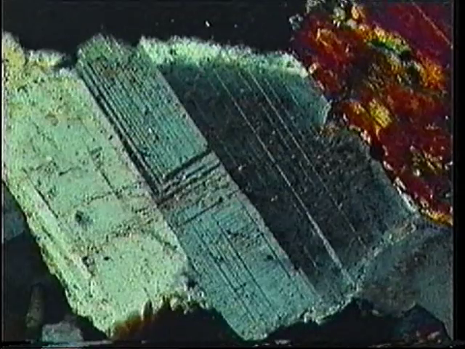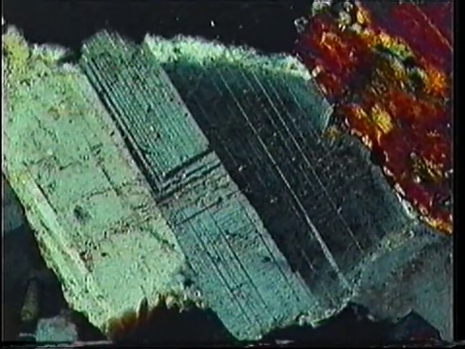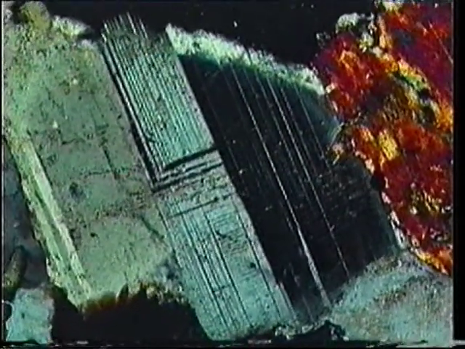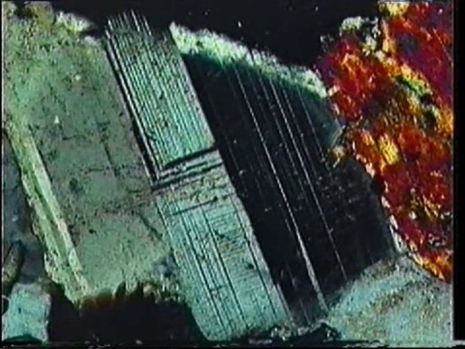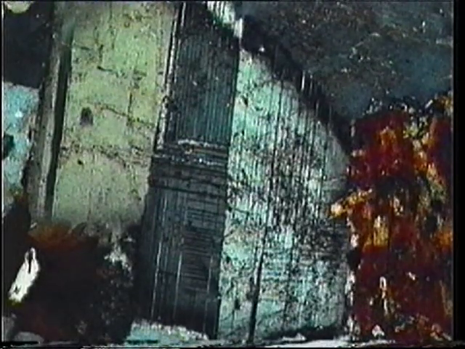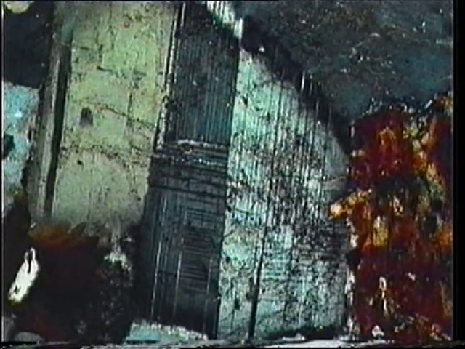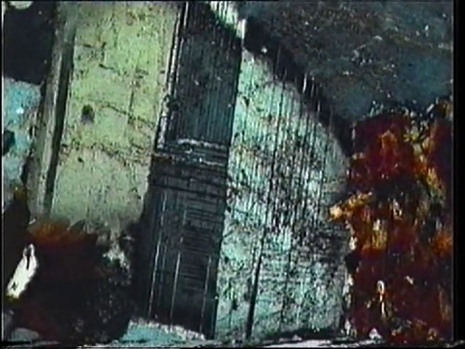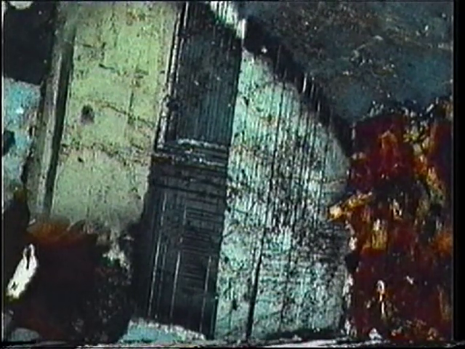A sharp break in composition can occur between the core and the rim, as here. The core has a positive extinction angle and the rim a negative extinction angle. Repeating that stage rotation, the more calcic plagioclase in the core has a higher positive extinction angle, the more sodic plagioclase in the rim has a lower negative angle.